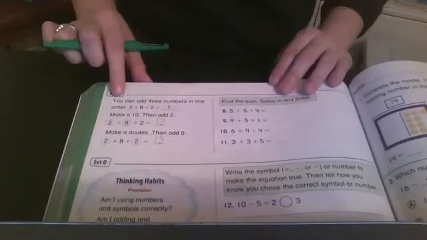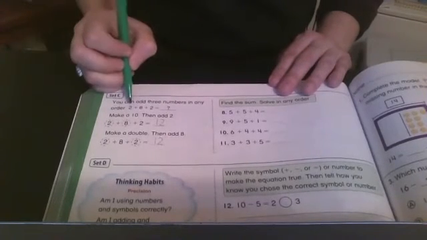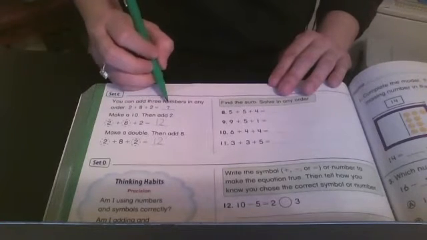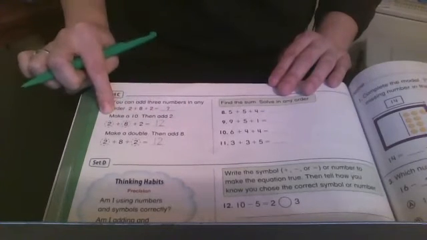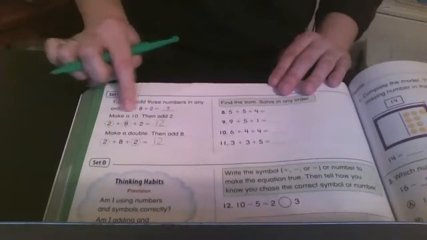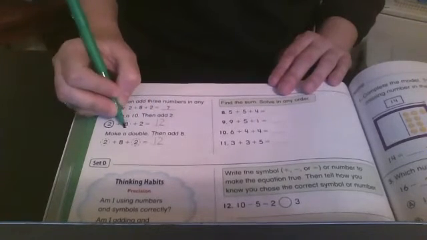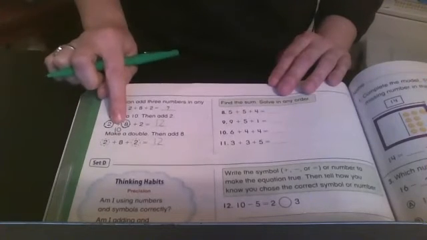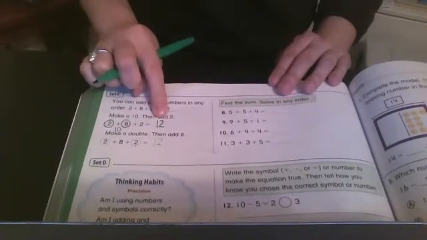And here the directions say you can add 3 numbers in any order. So here we go. Our equation is 2 plus 8 plus 2 equals something. Well, the first example tells us one route that you could go. The first one is to make a 10 and then add 2, right? So if I said, hey, I know 2 plus 8 is 10, right? I'm going to add those first. And then I know 10 plus 2 more gives me 12. That would be one way to go.